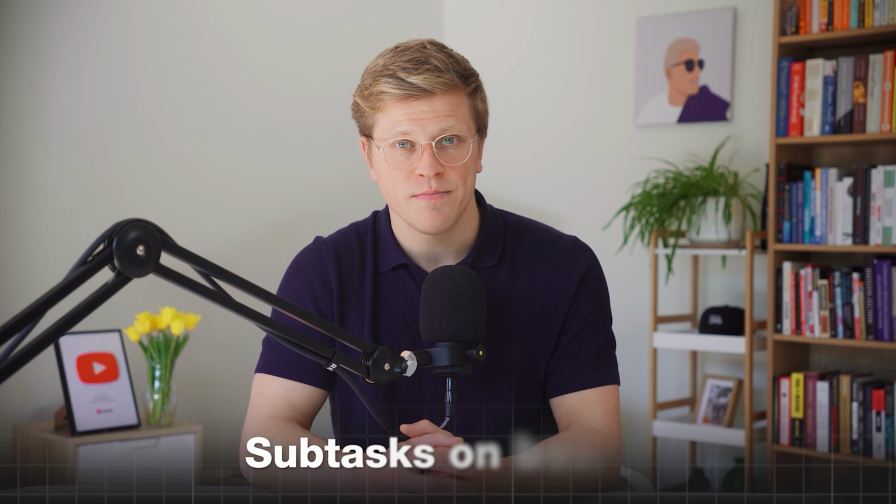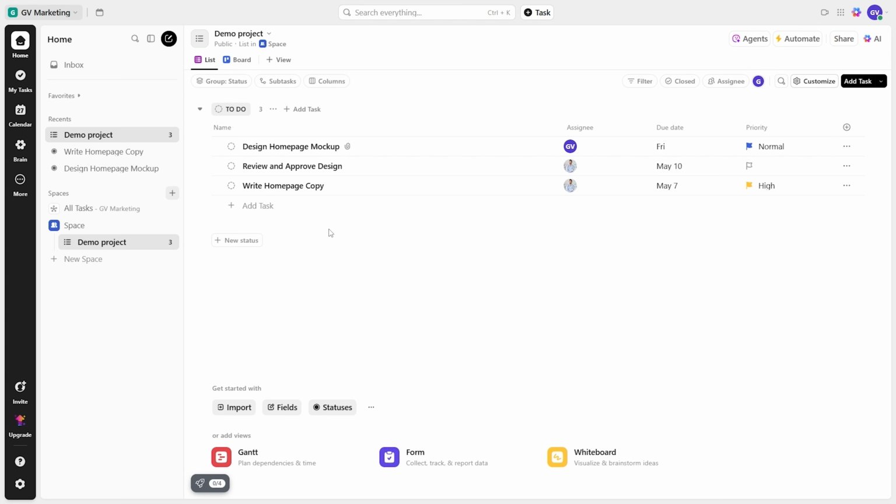Subtasks on board. You might wonder how subtasks appear. By default, subtasks might show as separate cards if they're set to appear in the parent view. This is configurable. There's a toggle for showing subtasks as separate or rolled up. Advanced details, so if you don't see subtasks on board, it may be rolled into the parents.